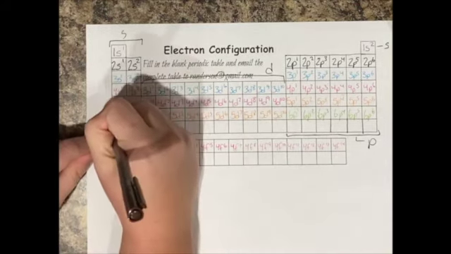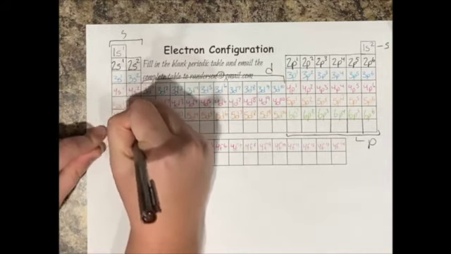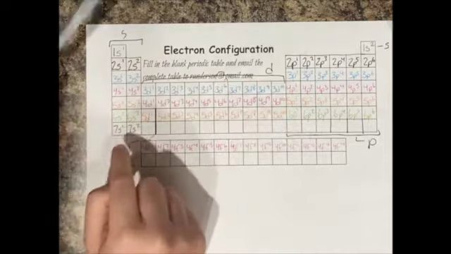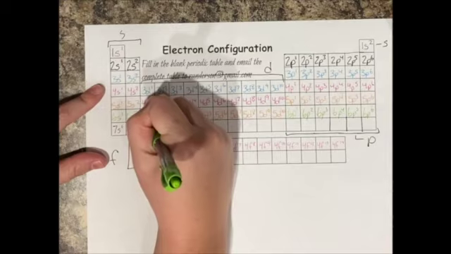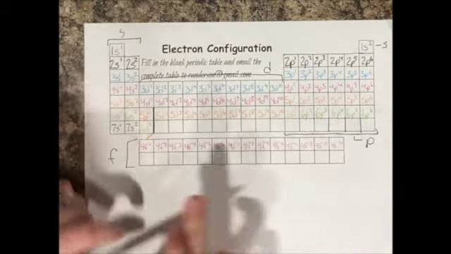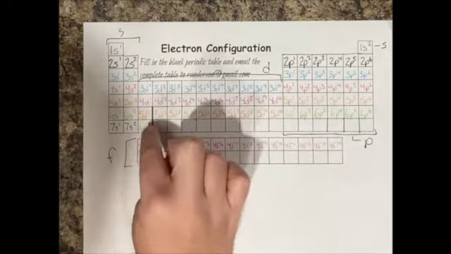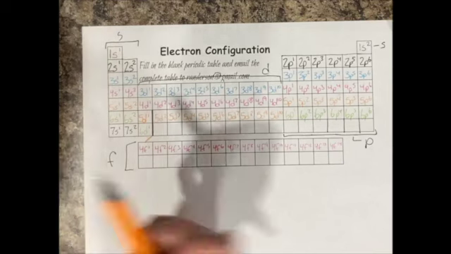So this is going to be 7S1, 7S2. So since this is 7, that means this is going to be one step behind, so that'll be 6D1. Now we jump down here. F is even one more step behind that, so that'll be a 5.